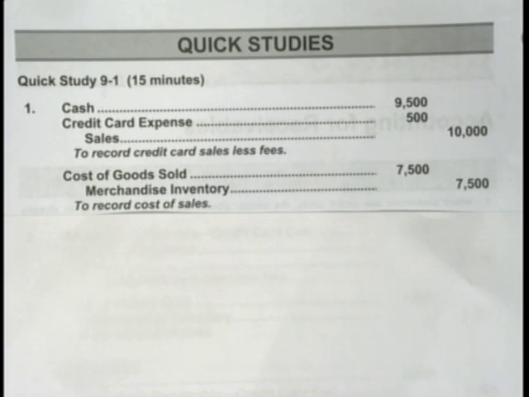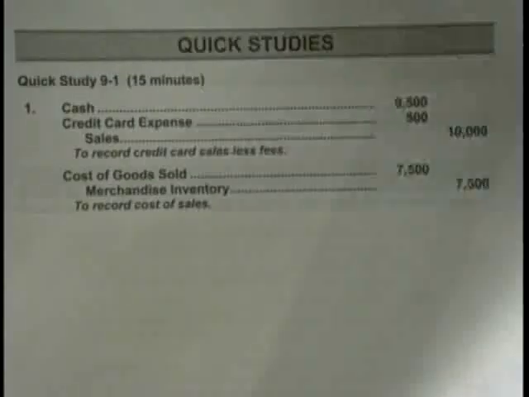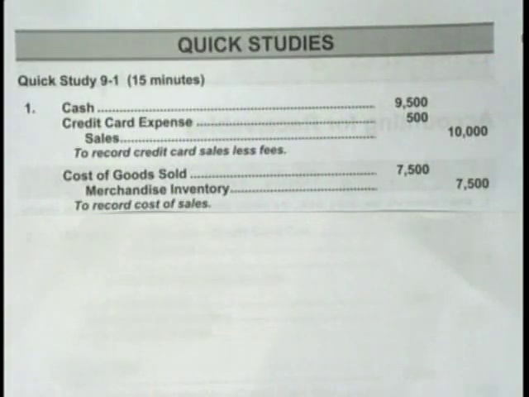Okay, let's do Quick Study 9.1, number 2. We sold $3,000 of merchandise that cost $1,500 on an assortment of credit cards. Now, here we don't get the cash right away. Net cash receipts are received 7 days later. Okay, so we submit those receipts to the credit card company and wait for them to pay us. So we have the entries we have to make.